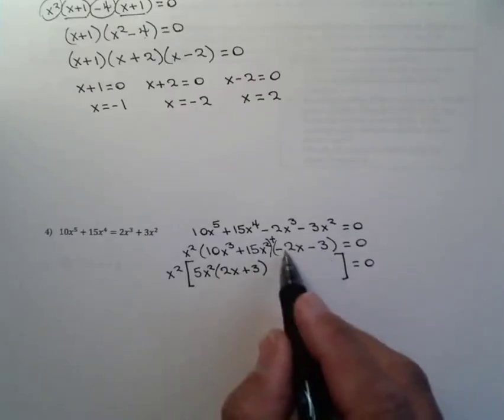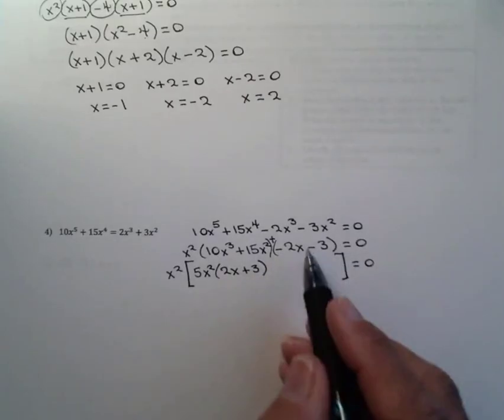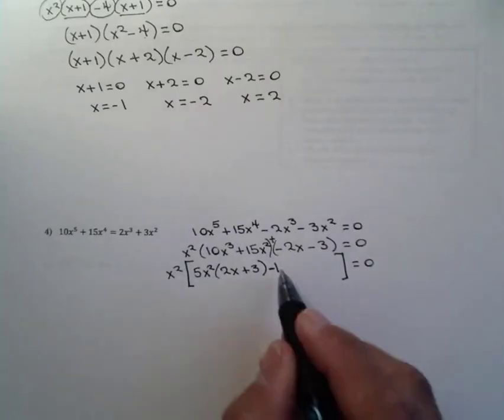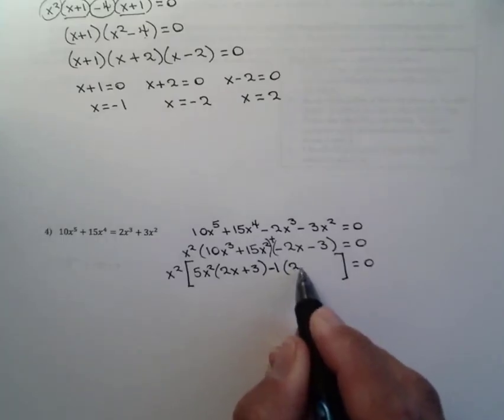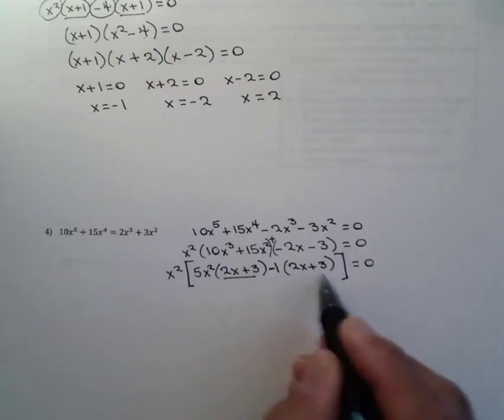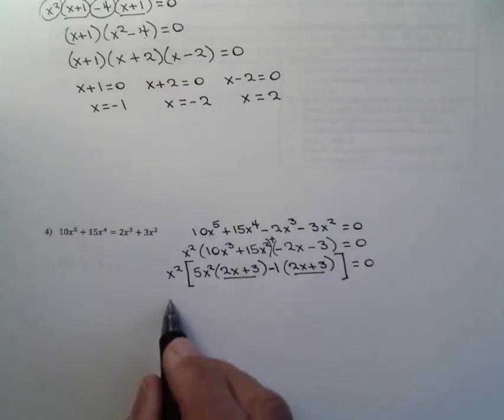The second group doesn't seem to have a GCF, but they're both negative, and I know I'm going to always factor out the negative when the first term is negative. So when I factor out that negative, I have 2x plus 3, change the signs, which is exactly what I wanted. So let's see what this looks like.